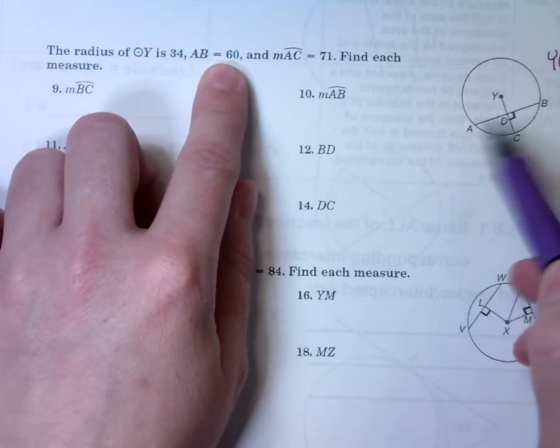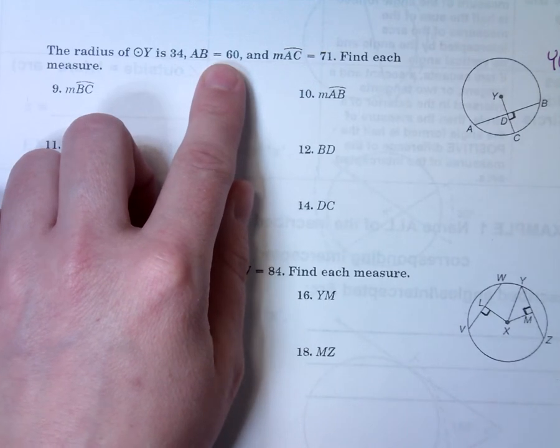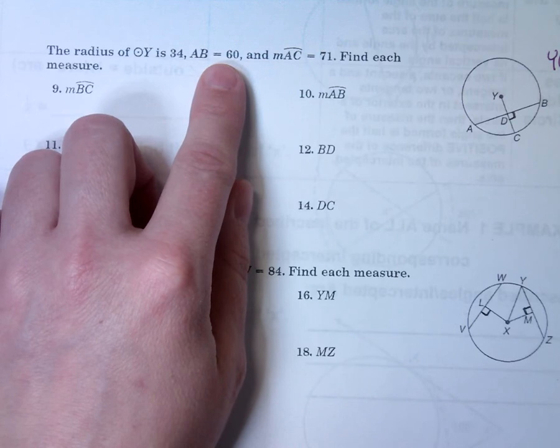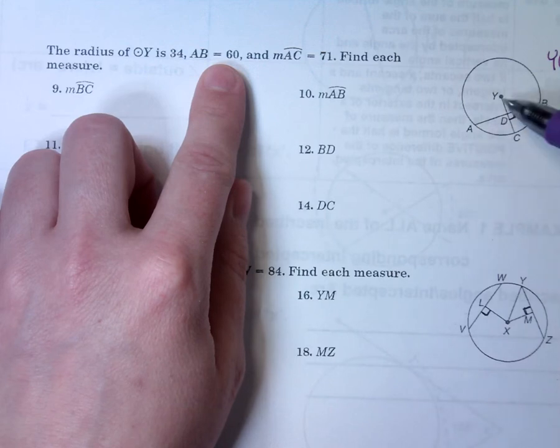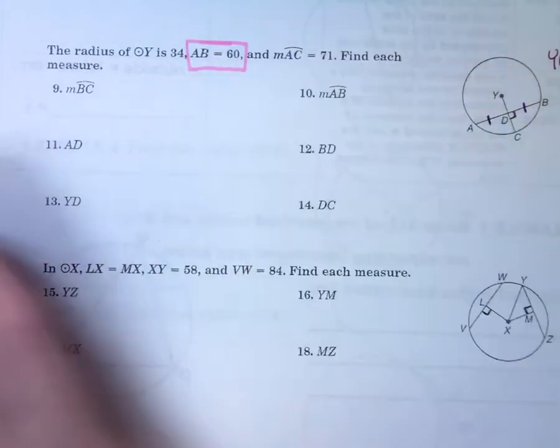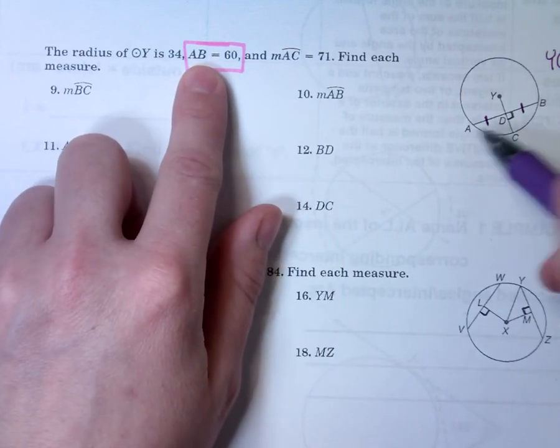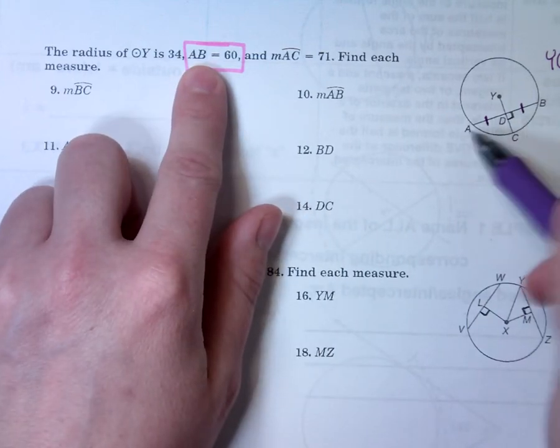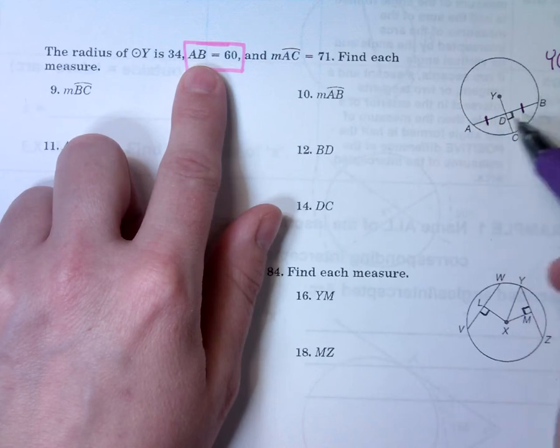Let's talk about that for a second. Do you see something in this picture we learned about in one of those theorems? The second theorem said that if you have a radius or a diameter perpendicular to a chord, what does it do to that chord? Cuts it in half. So AD would be congruent to DB. Okay, so let's talk about AB being 60. If AB, this whole chord here, is 60, what is AD? 30. And what's DB?